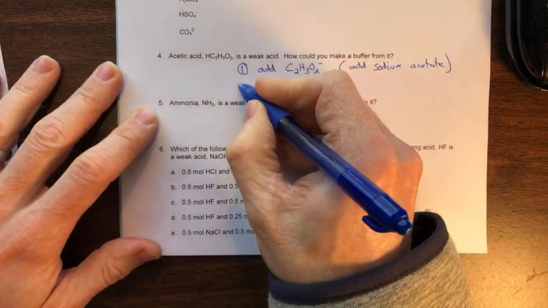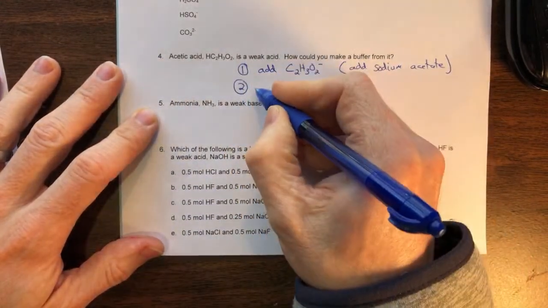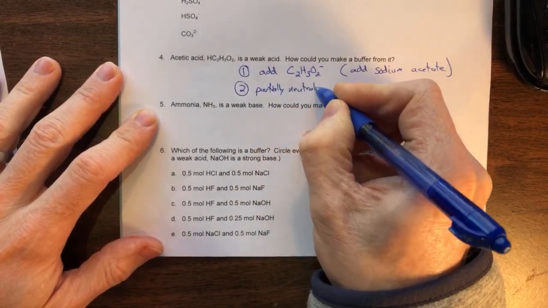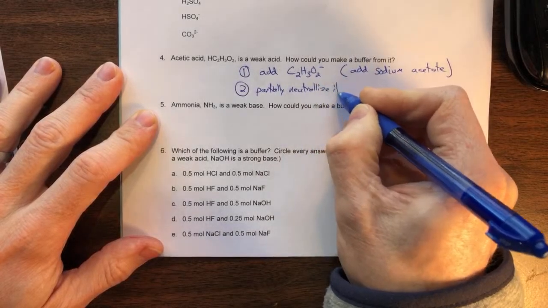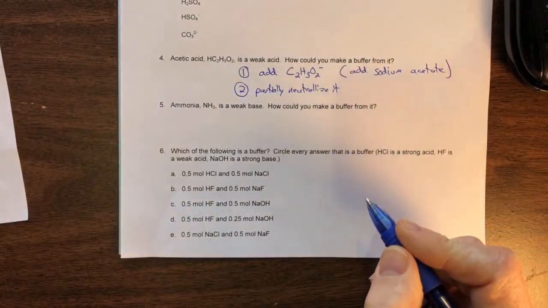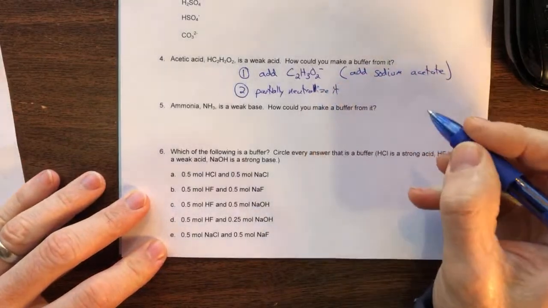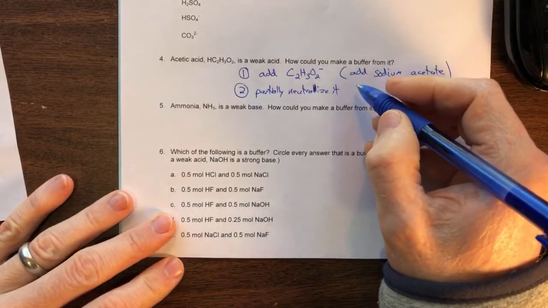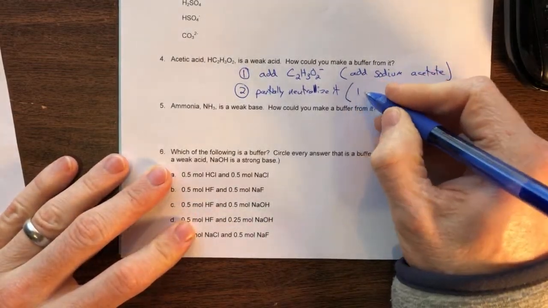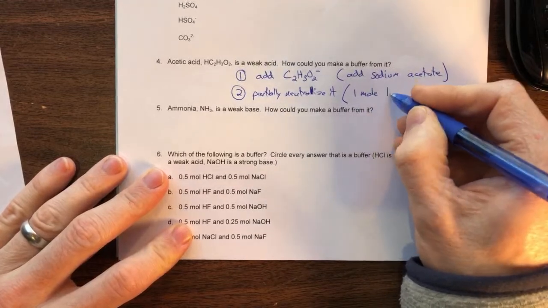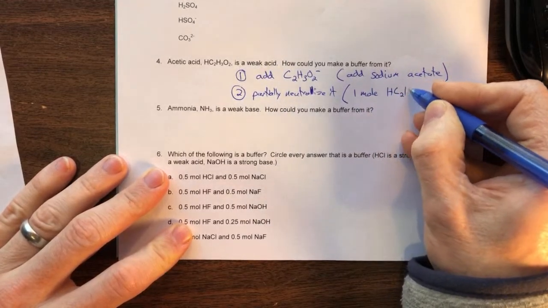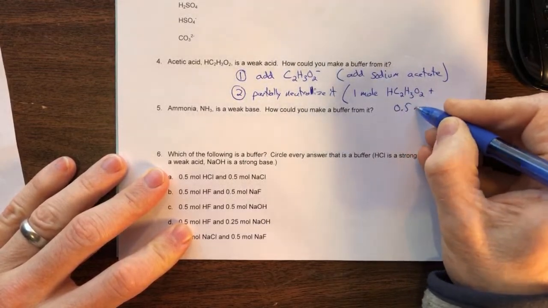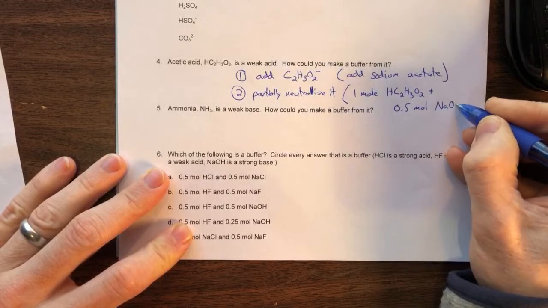Or one other way is to partially neutralize it. And when we partially neutralize it, what we're going to do is add a small amount of, let's say, sodium hydroxide. So what would that look like? That would look like 1 mole of HC2H3O2 plus, let's say, 0.5 moles of NaOH.